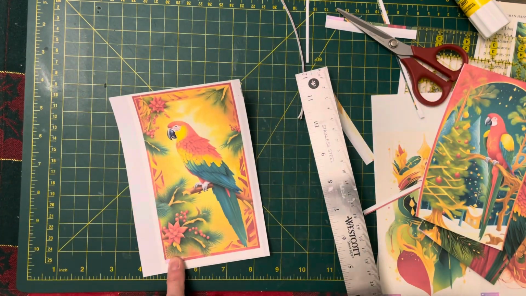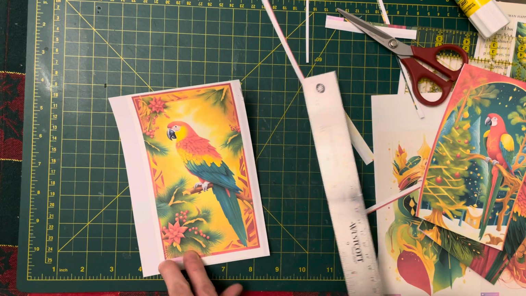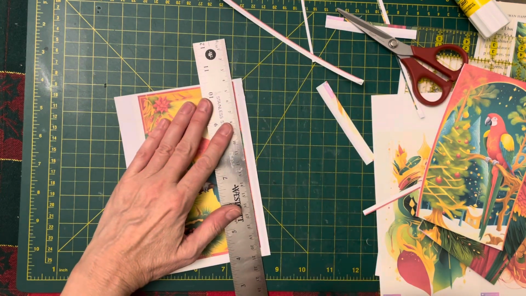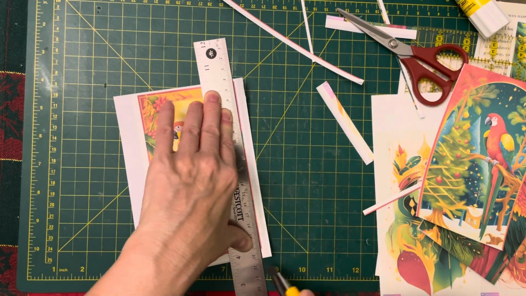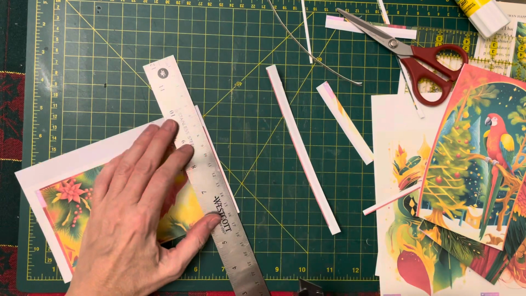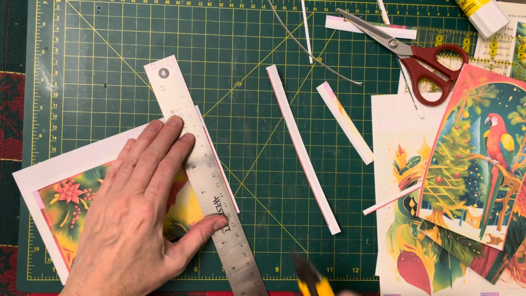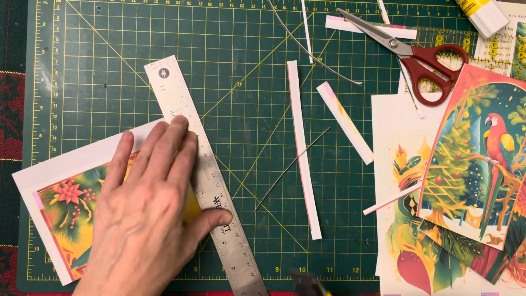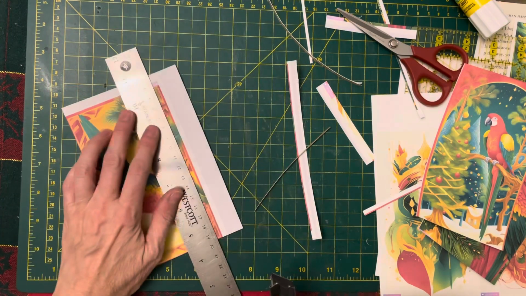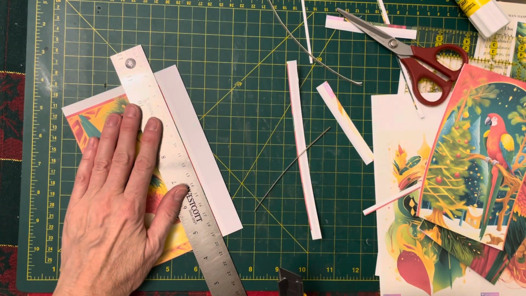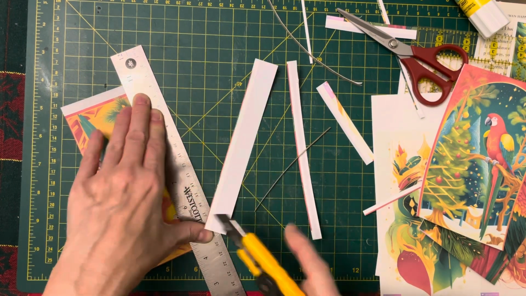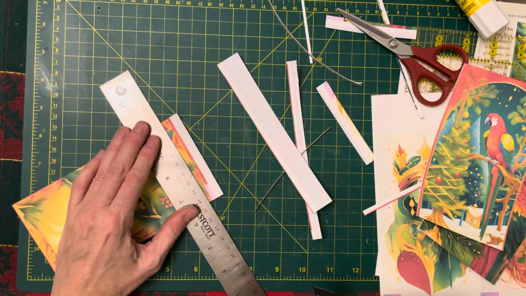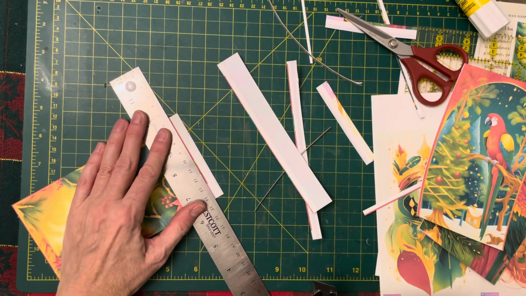So cutting off that edge is cutting off that lower border. That might be okay for this application. There we are. Fine, whatever.